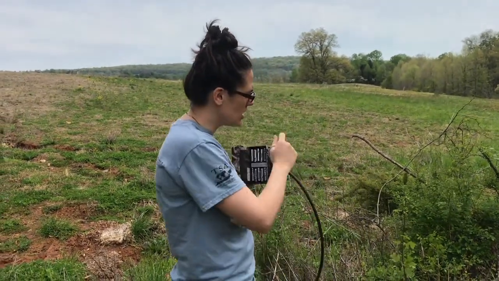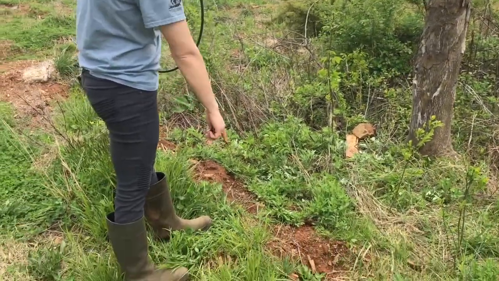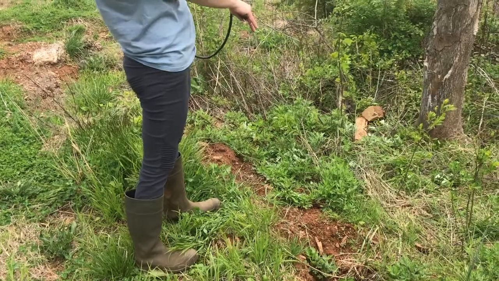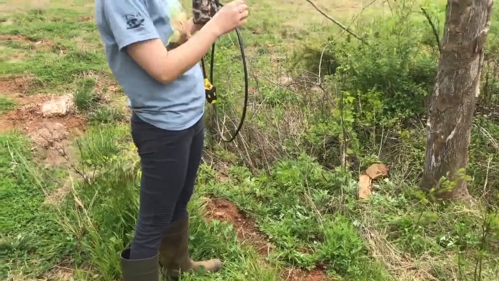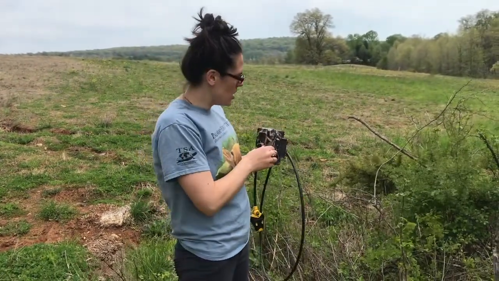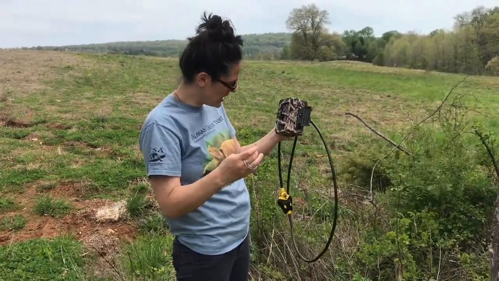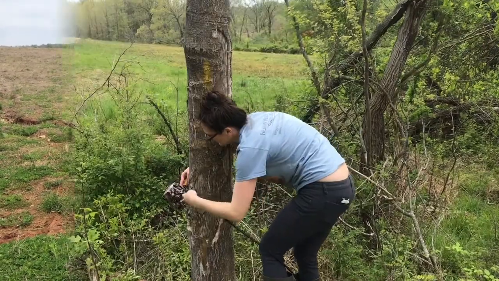So we've chosen this spot on the tree here. There's a little bit of a ledge of the ground here that pops up a little bit more than, it's not a totally flat surface here, so we're going to place the camera a little bit higher than we normally would for that reason. But now I'm going to use the key here to open up this lock, and then we'll get the camera in place on the tree.